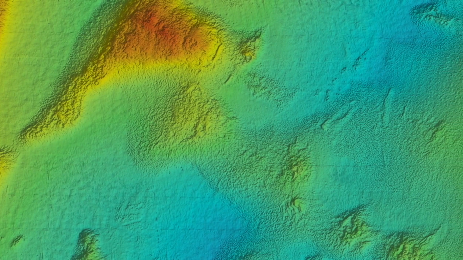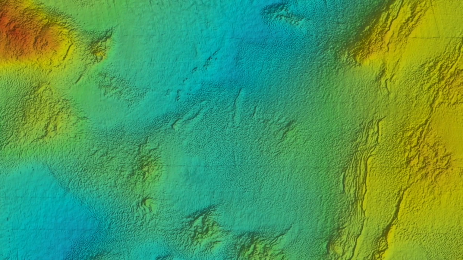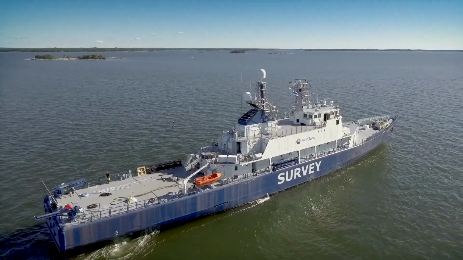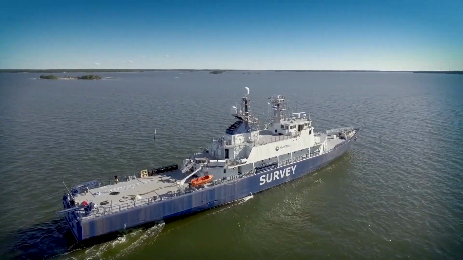What is bathymetry? Bathymetry is the science of measuring the depth of water in ocean, riverine, or lake environments. What kind of information can you get from bathymetry?